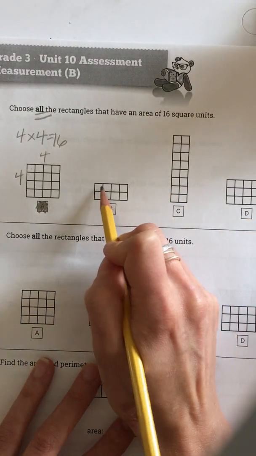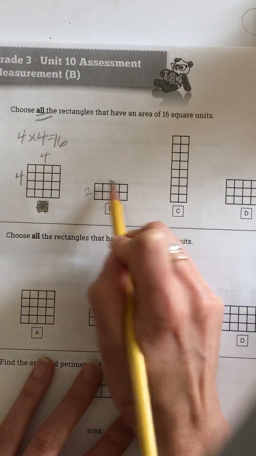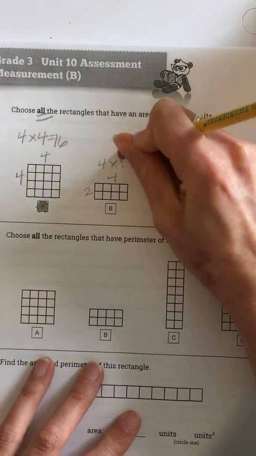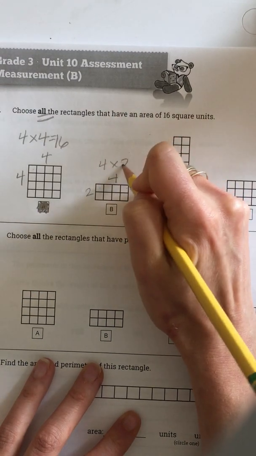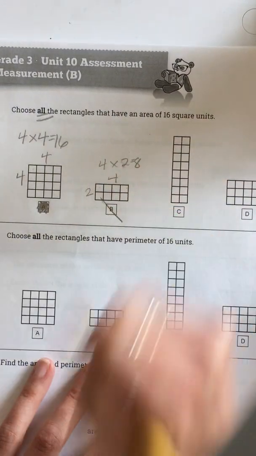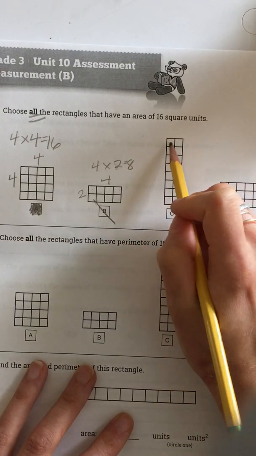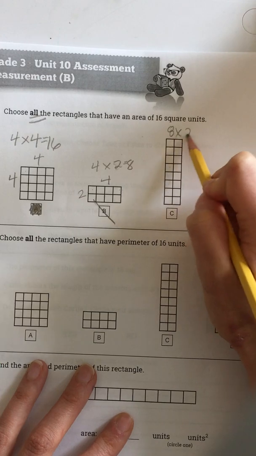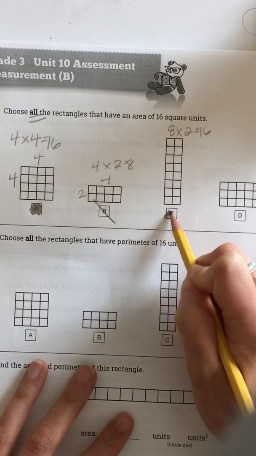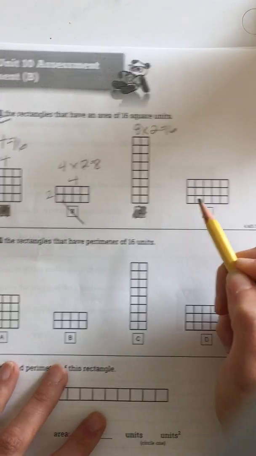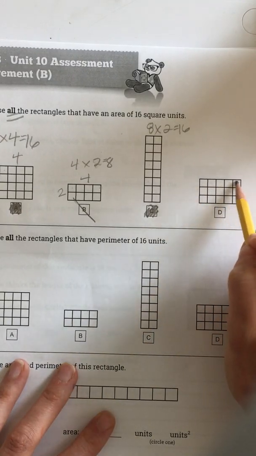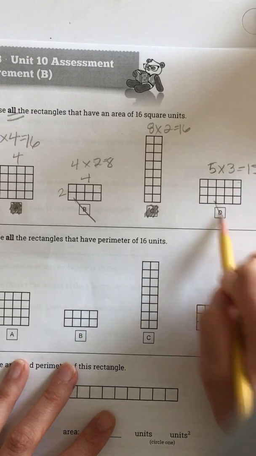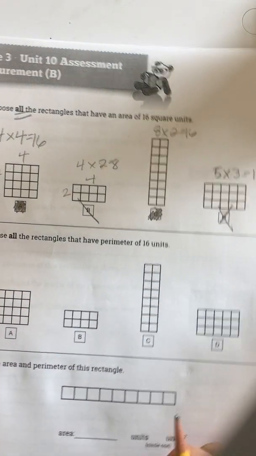For B, I have 2 by 4. 4 times 2 is equal to 8. Oh, I'm sorry. So that's a no. Here I have 1, 2, 3, 4, 5, 6, 7, 8 times 2. 16. Perfect. And then I have 1, 2, 3, 4, 5 times 3, which is equal to 15. So that's a no. Okay? Make sure you go through all of this.